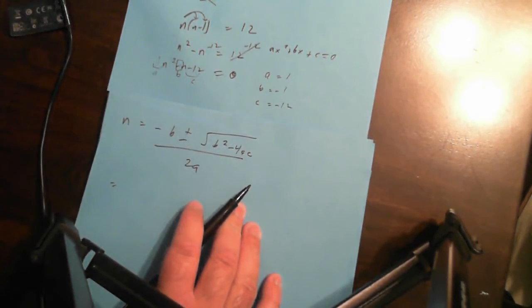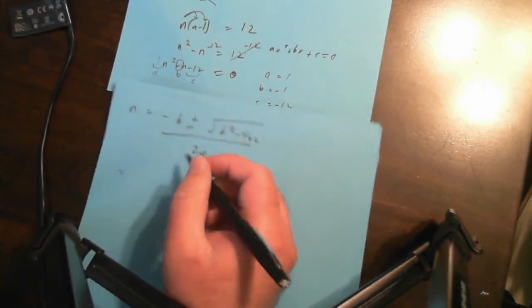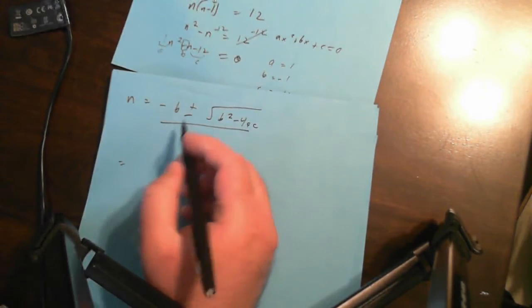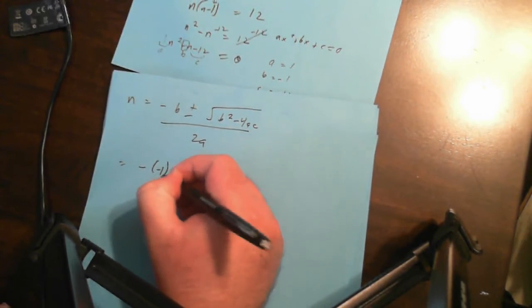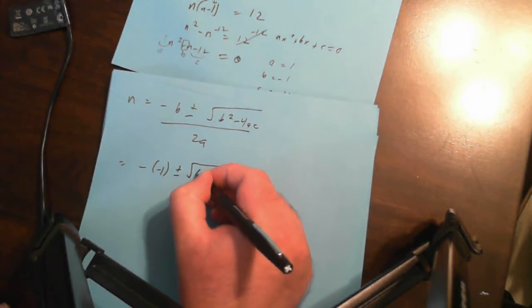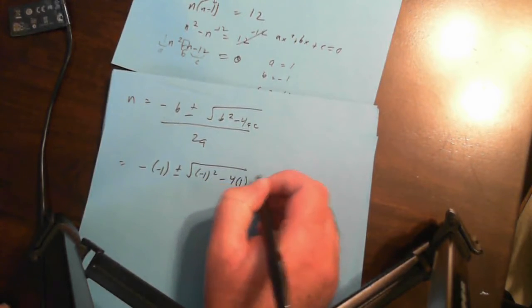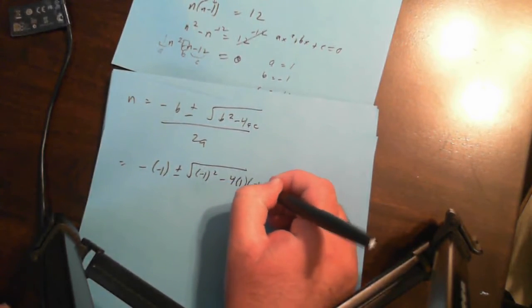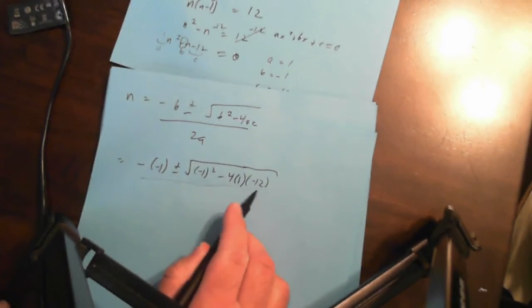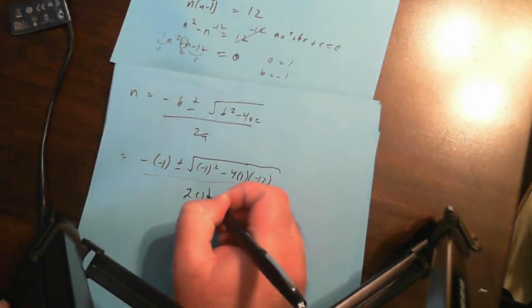Alright, so now I'm just going to work through the quadratic formula. So negative b, well, b is negative 1, so it's actually negative of negative 1, plus or minus the square root of b squared, so this is negative 1 squared minus 4. A is 1, and then c is negative 12, all over 2 times a, which is 2 times 1.